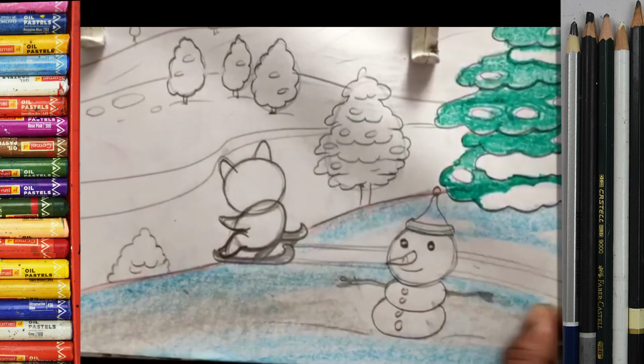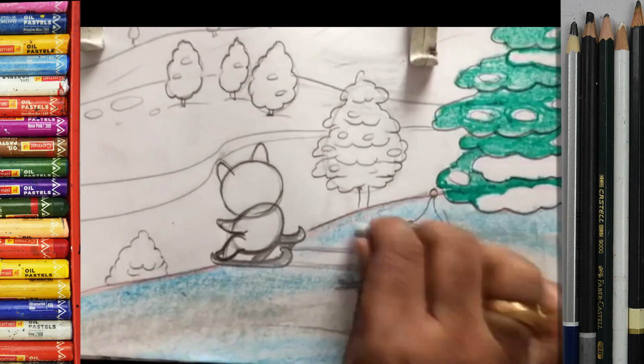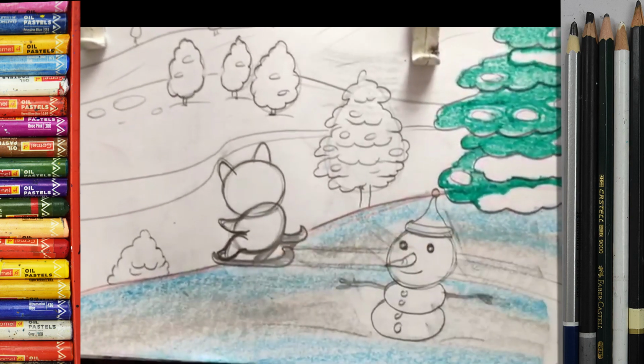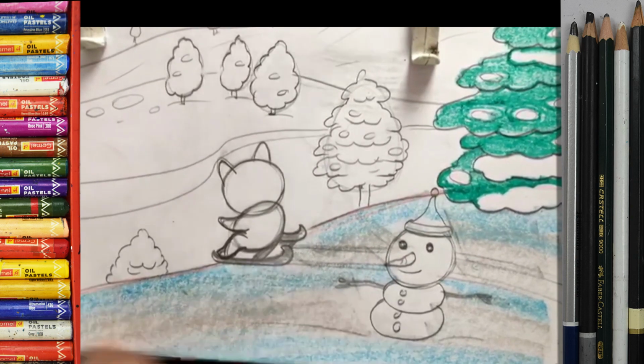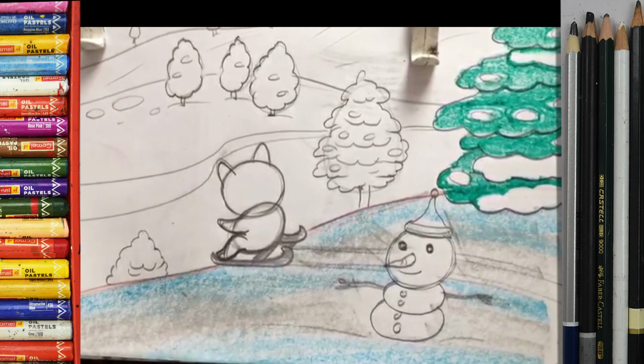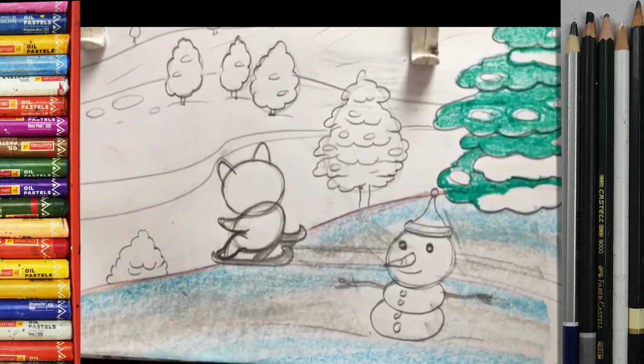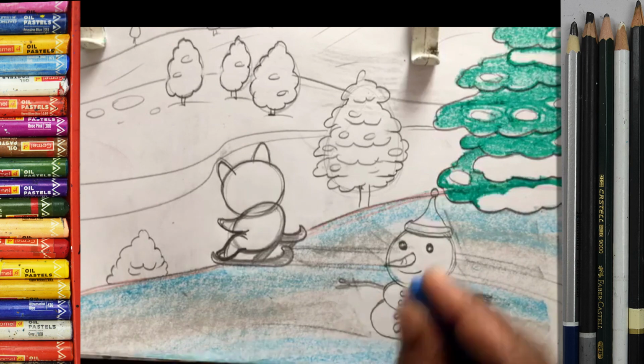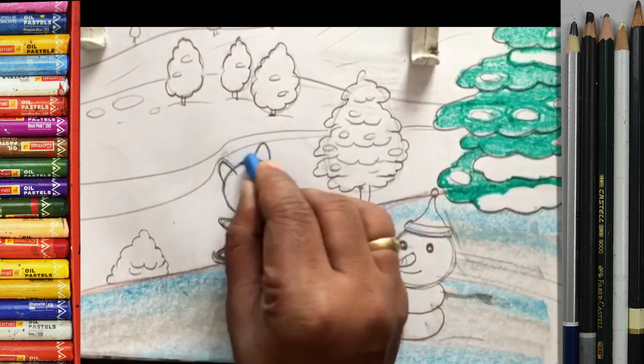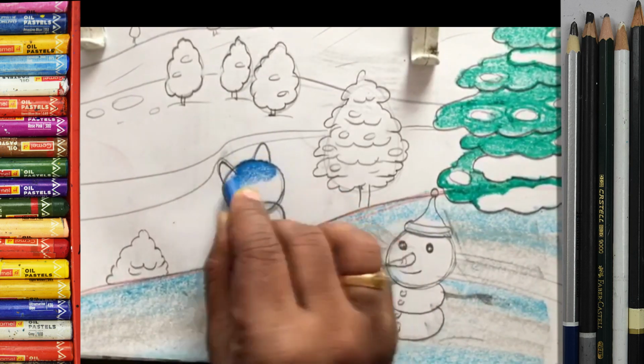Sir, which color is the tree? The tree color is green only. I'm using green. So here I'm using this color of Dev and Eva.